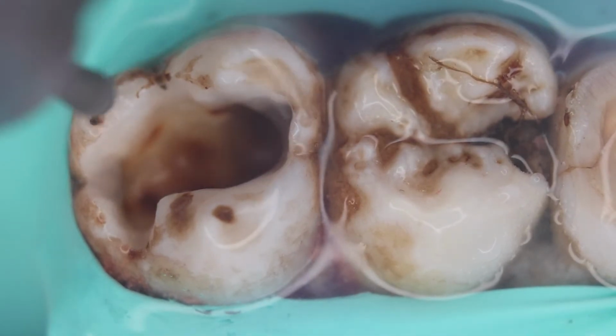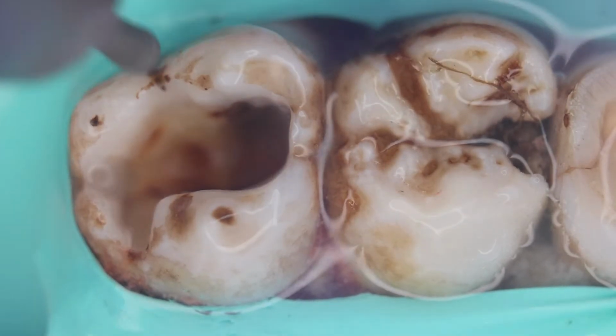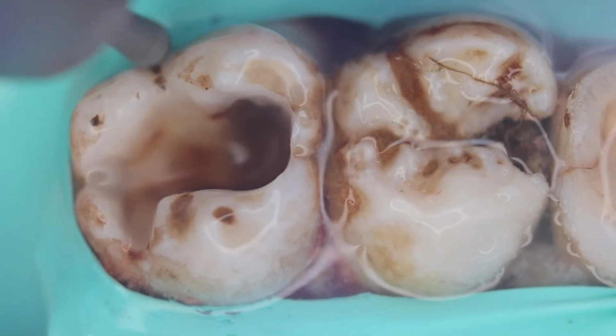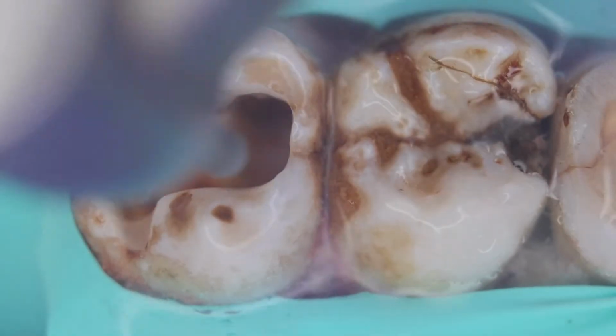Just remove the stains if you have. This is the finishing work. So you can just remove the stains if you want to consider removing them.